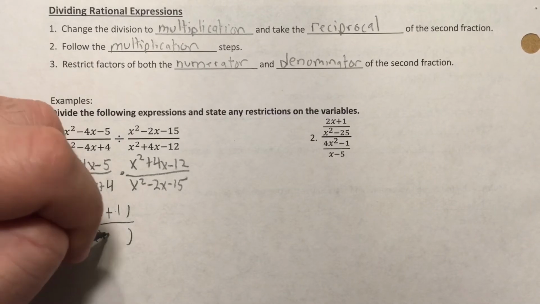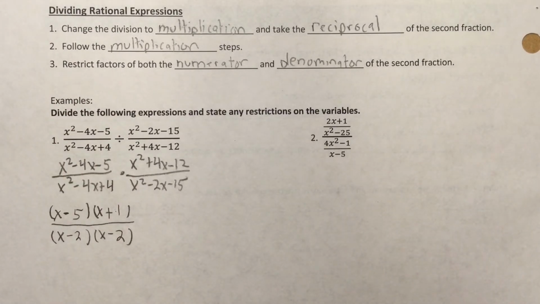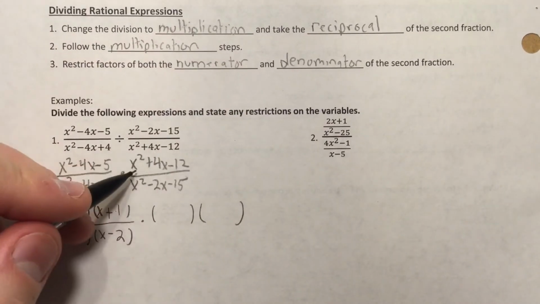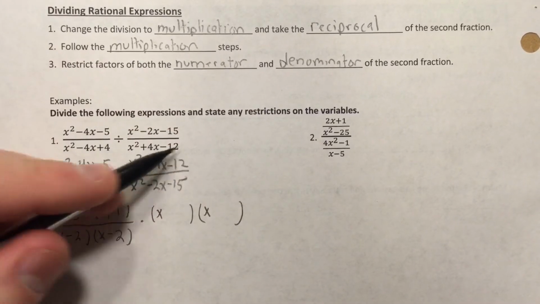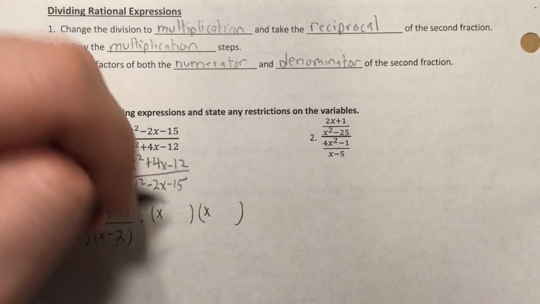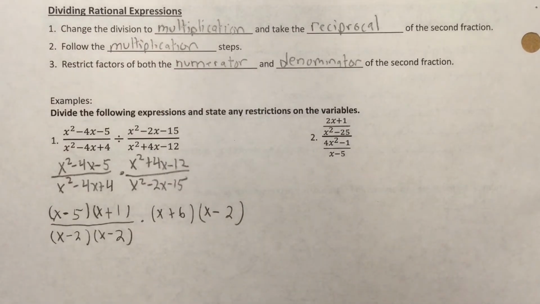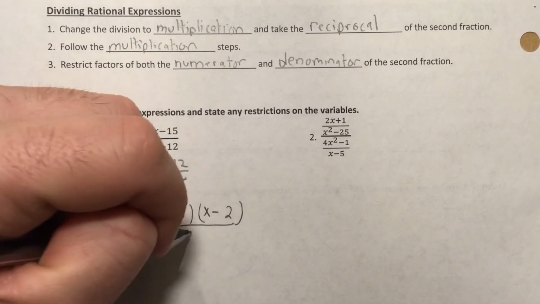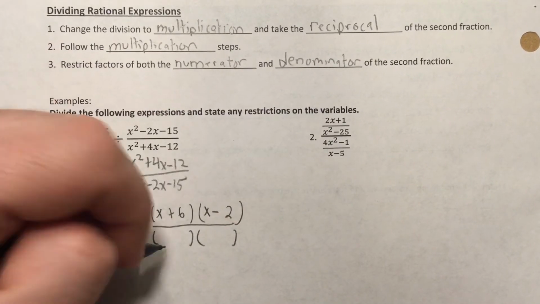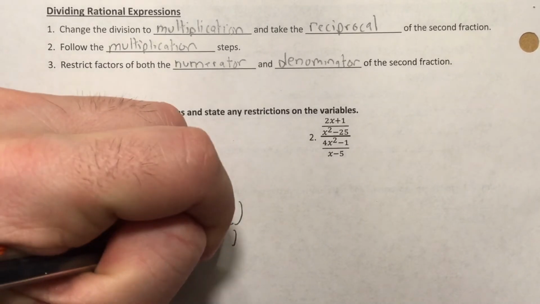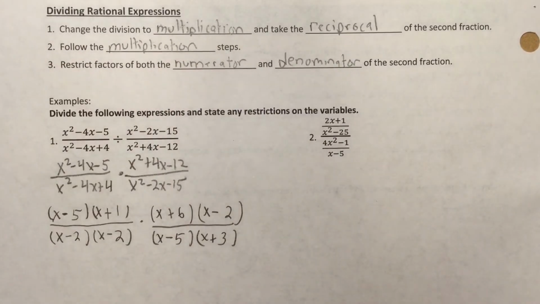Oh, that's a 4, I don't want to copy that over wrong. That would be negative 2, negative 2. All right, we continue our factoring. What multiplies to negative 12 and adds to 4? That'd be 6 and 2: positive 6, negative 2. And then last, what multiplies to negative 15 and adds to negative 2? That would be 5 and 3: negative 5, positive 3. And so now we can do our canceling, the stress relief.